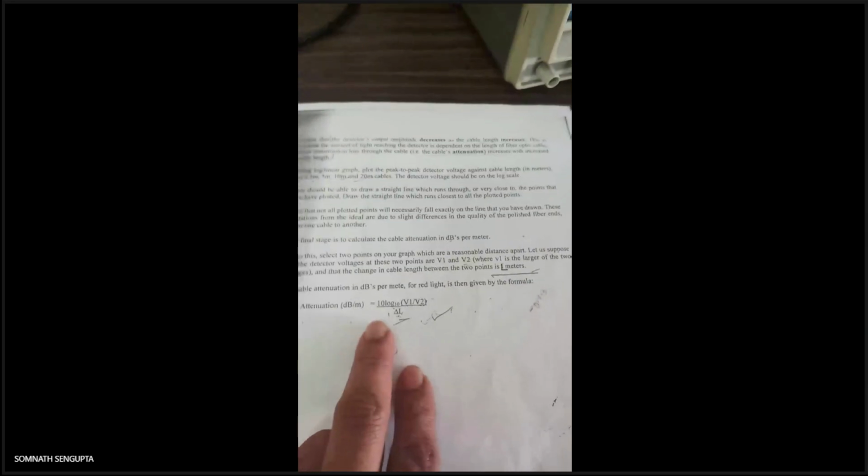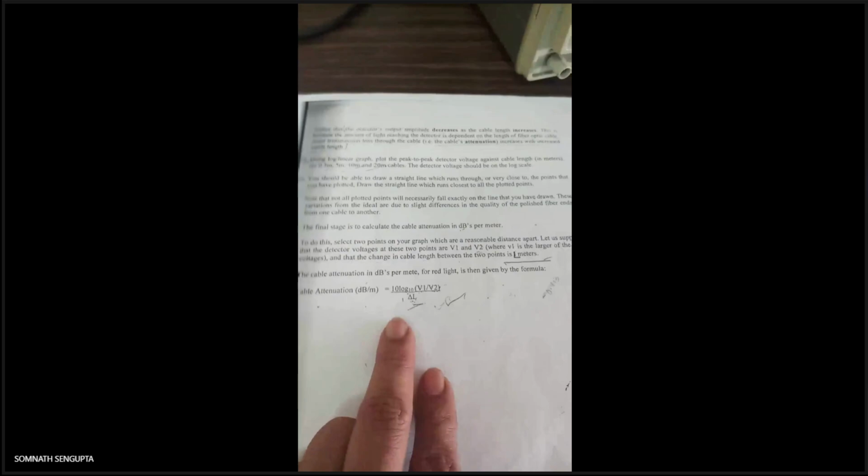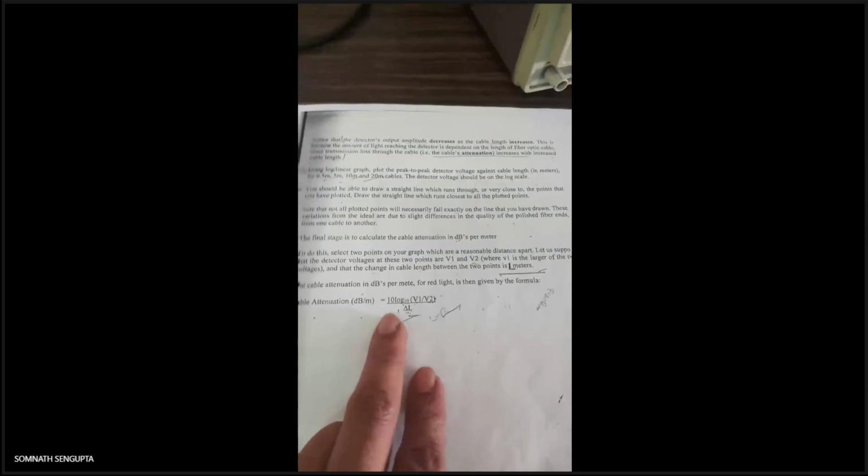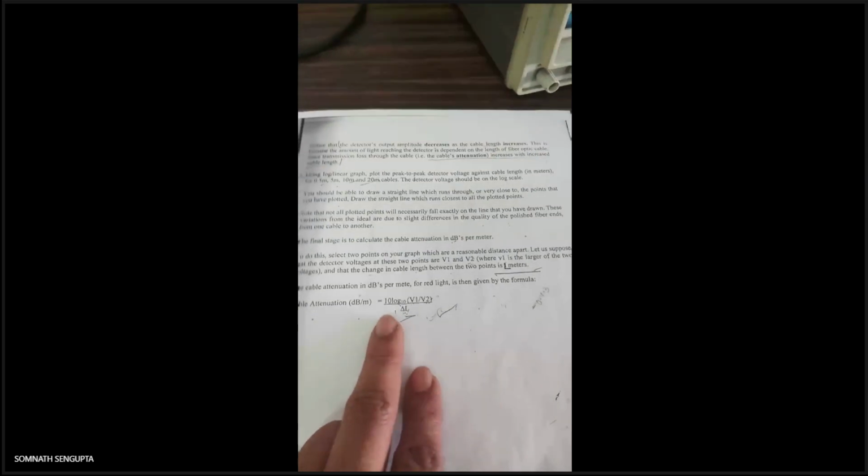The two voltages V1 and V2 are arbitrary voltages taken from the graph drawn. That graph will be drawn from those 3 points.